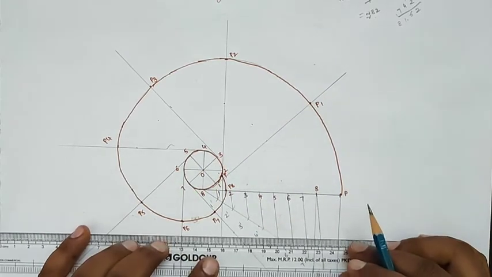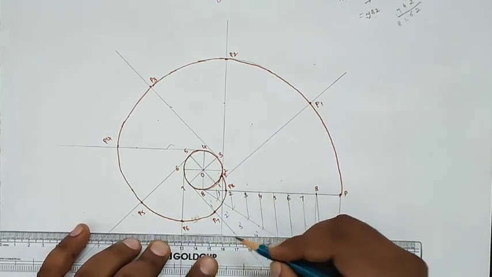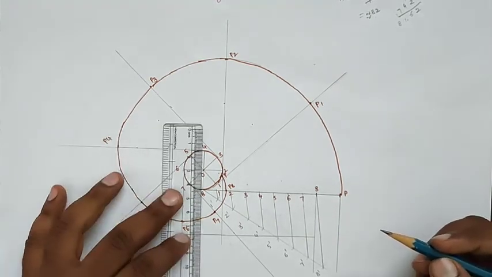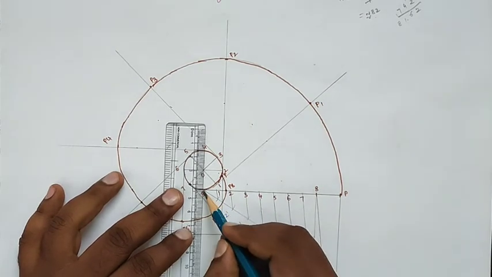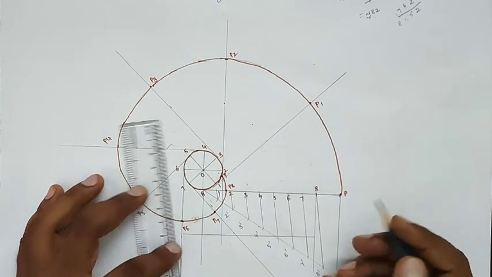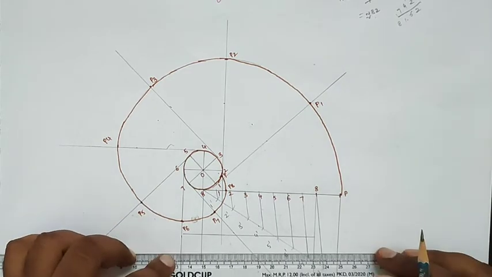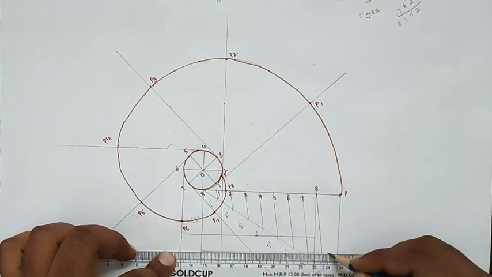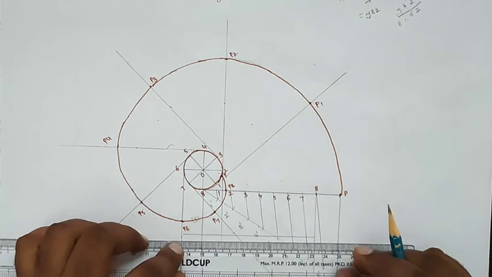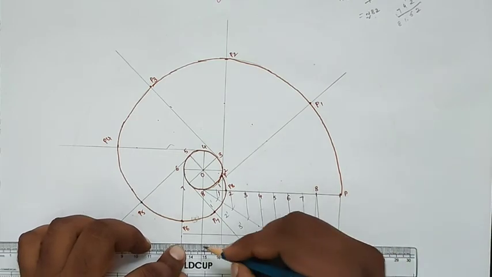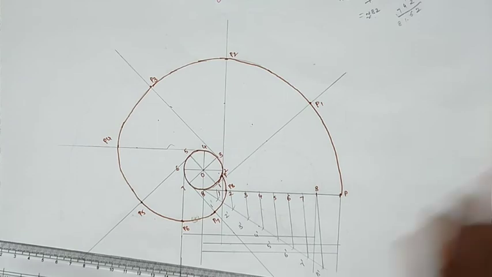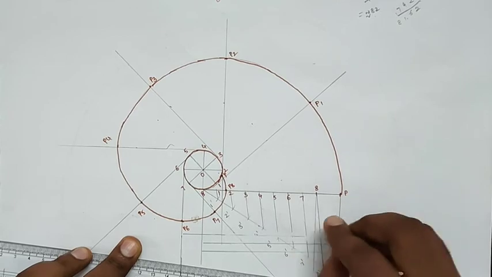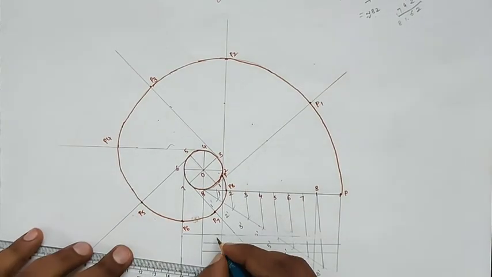These construction lines we can draw very thin.